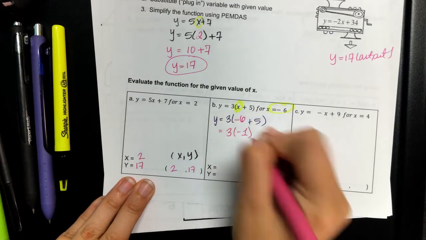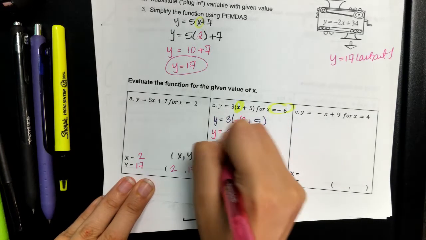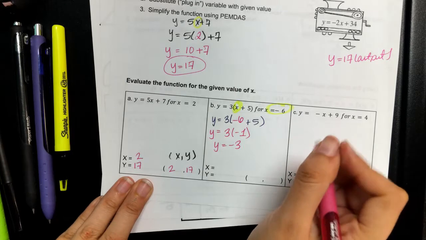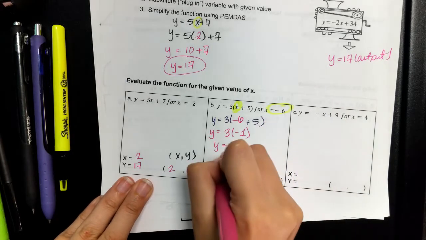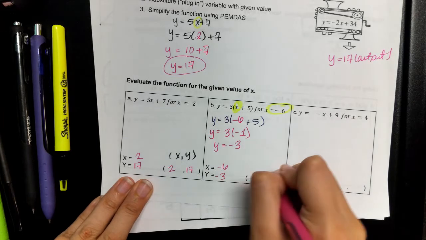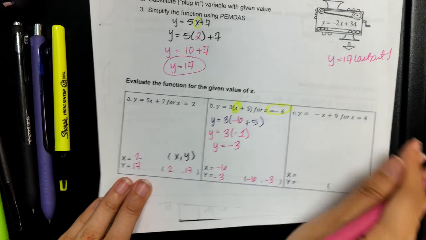Is negative 1, so we learned that on our integers day. And finally, 3 times negative 1 is negative 3. So for x is negative 6, we get y is negative 3. Or we get the coordinate point negative 6, comma, negative 3.